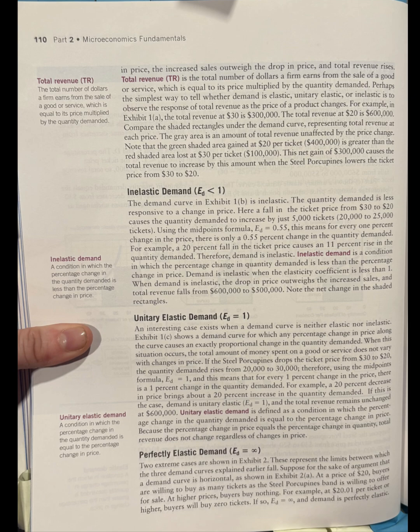Suppose the demand curve is horizontal, as shown in Exhibit 2A. At the price of $20, buyers are willing to buy as many tickets as the Steel Porcupine Band is willing to offer for sale. At higher prices, buyers buy nothing. For example, at $20.01 per ticket or higher, buyers will buy 0 tickets. If so, then ED is infinity, and demand is perfectly elastic.